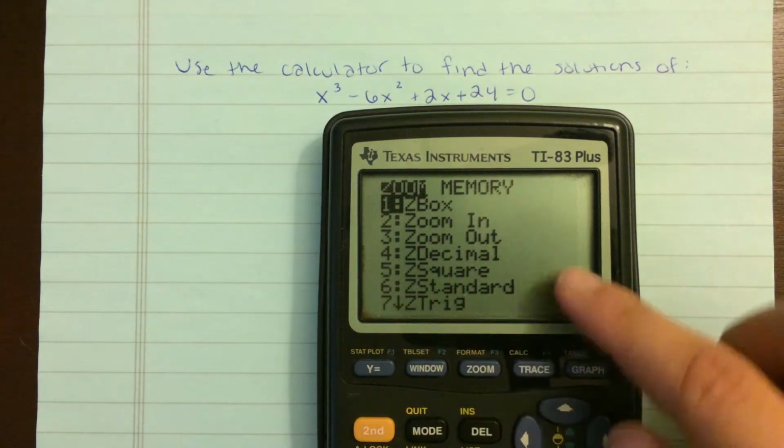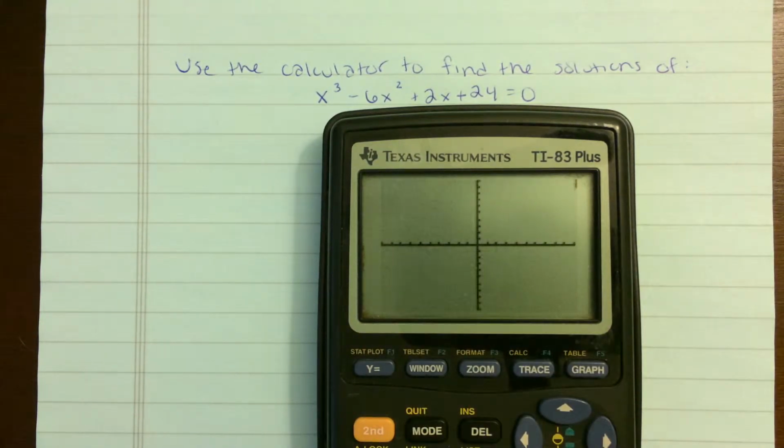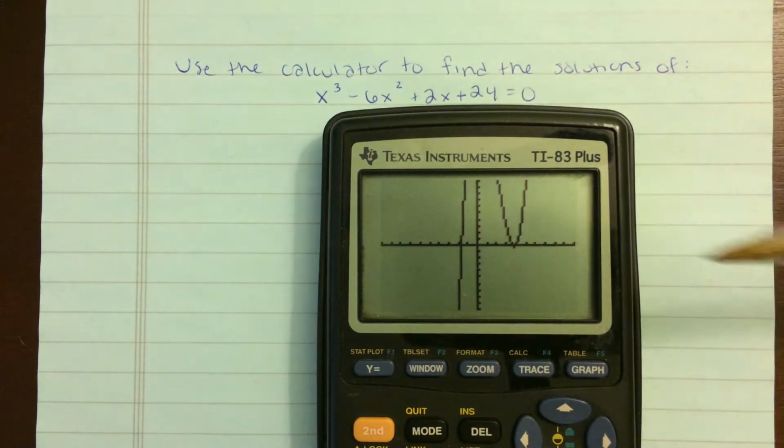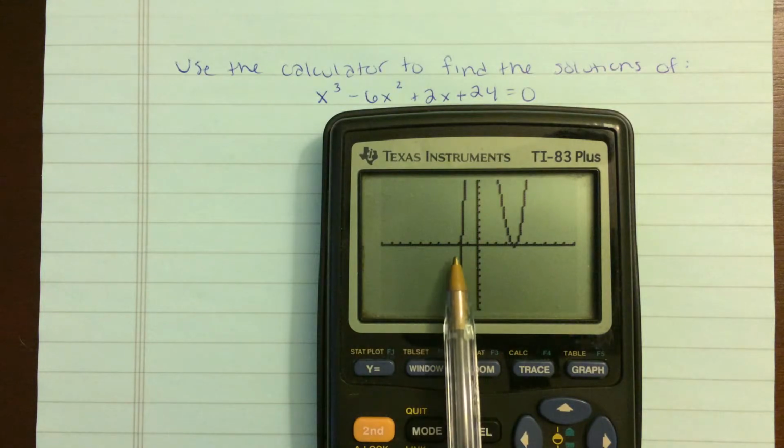So I went to zoom and I'm going to go to option number 6, ZStandard. And there's what it looks like. Okay, that's all I need. I first of all know all the solutions are here because there's 3 solutions, and since this is cubic, I know that all 3 solutions are accounted for. So what I want to do is have the calculator find each solution, and then we're going to round it to 2 decimal places. So I'm going to start by finding this one right here.